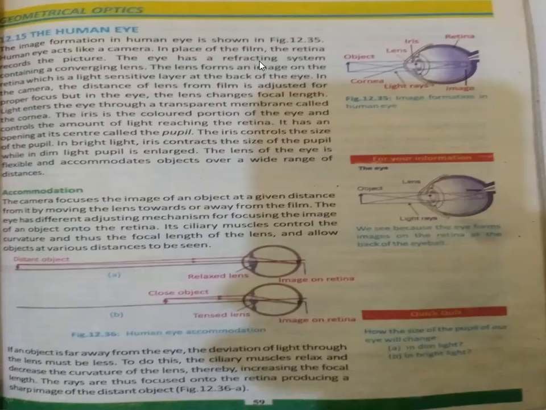The eye has a refracting system containing a converging lens. I have already told you there is a single lens called a converging lens. The lens forms the image on the retina, which is the light sensitive layer at the back of the eye. In a camera, the distance of the lens from the film is adjusted for proper focus, but in the eye, the lens changes focal length.